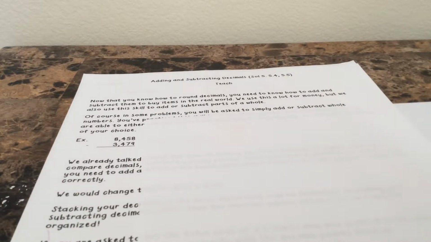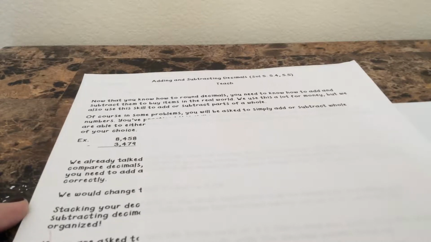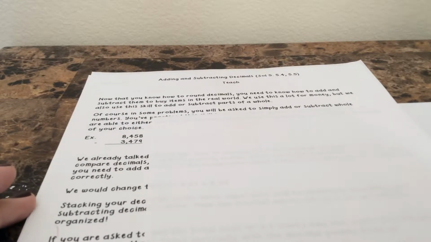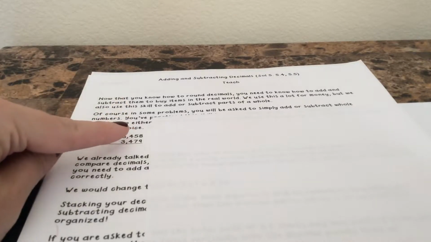8,458 minus 3,479. I chose to show this in the standard algorithm. And the first thing that I want to note is it's always important to start in the ones column. Remember we talked about in place value, we understand place value from the right to the left. So in starting in the ones column, you have 8 minus 9.